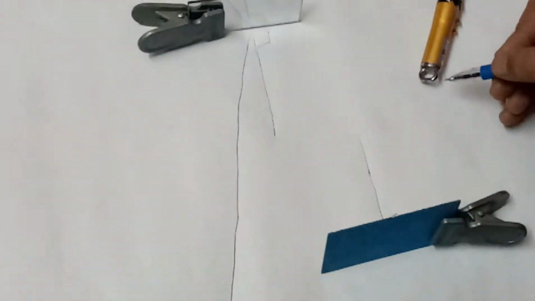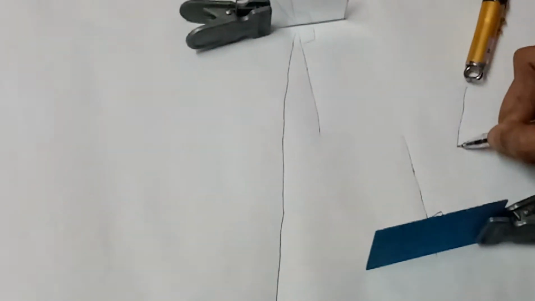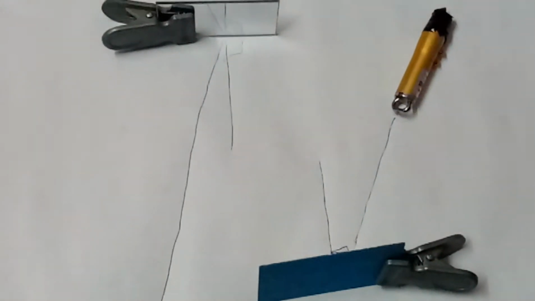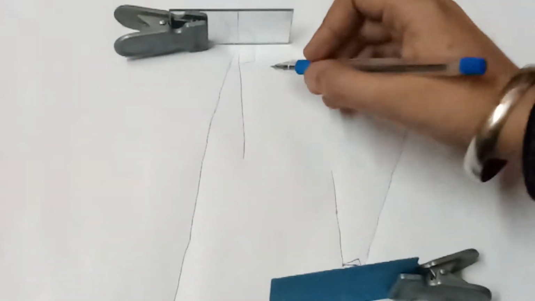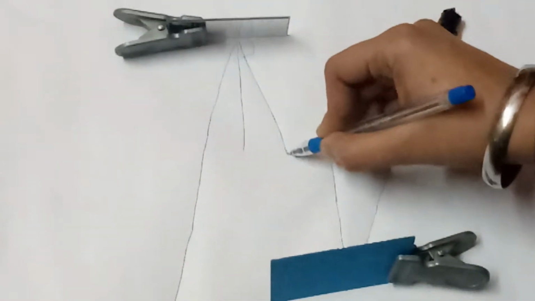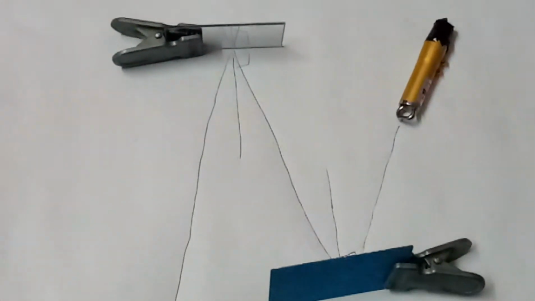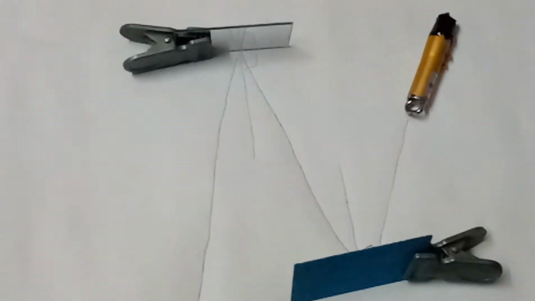And now I will draw a line going from the object into the first mirror. And now I will draw a line joining these two mirrors. Now, with the help of a protractor, I'll find the measure of these angles.